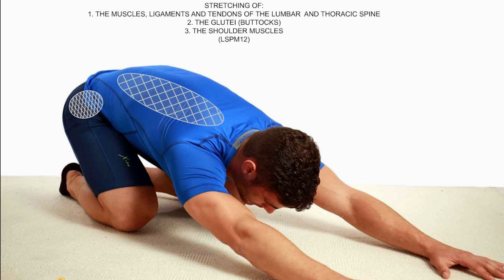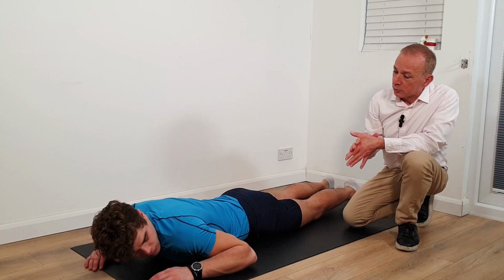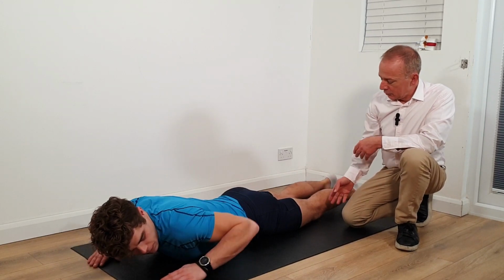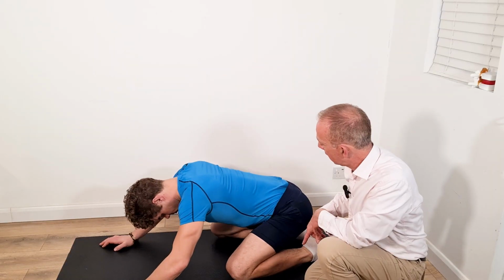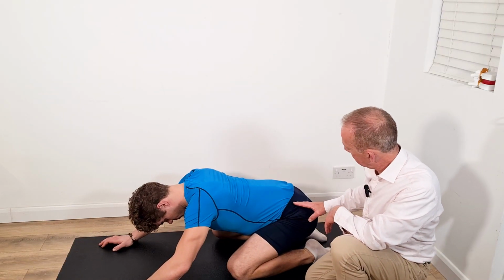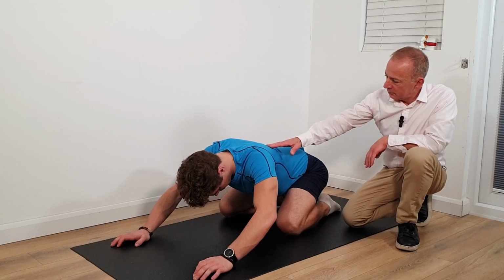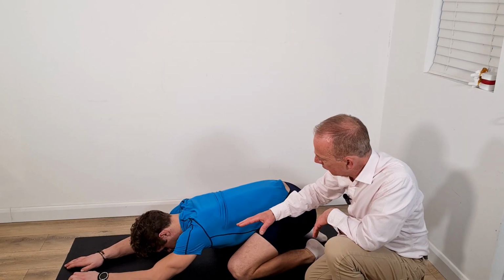The next exercise from that is what we call the prayer pose or child's pose, which means that you go up onto your knees and bring your bum towards your heels in a slow fashion. So you're straightening up the lumbar spine and keep your body a little bit lower if you can, and rest onto your elbows.